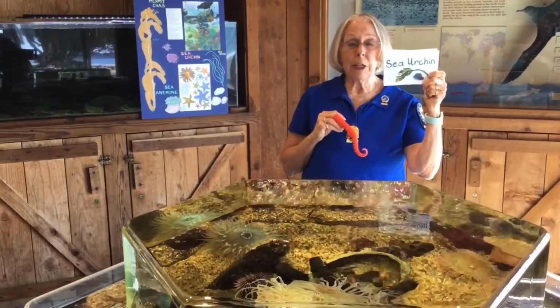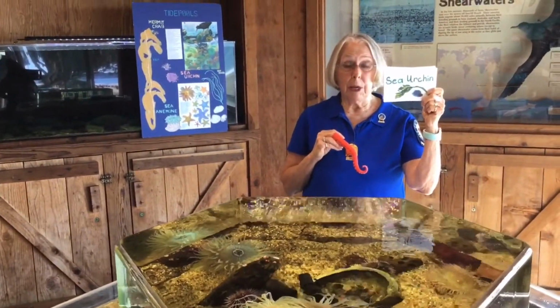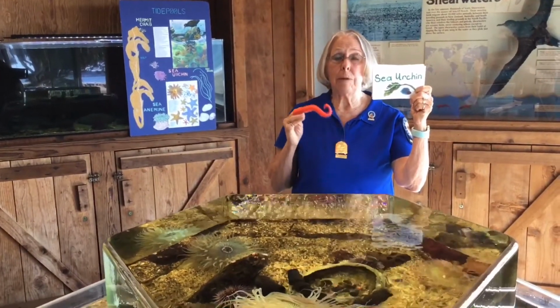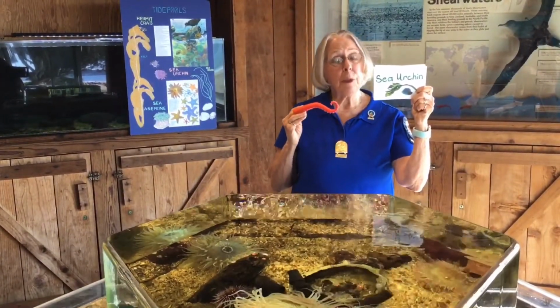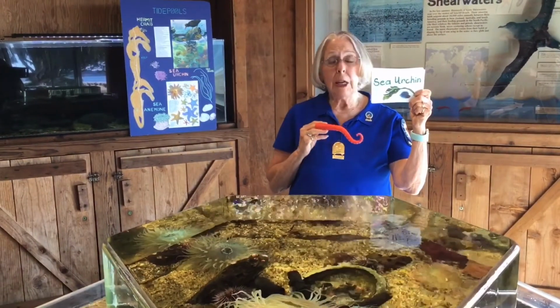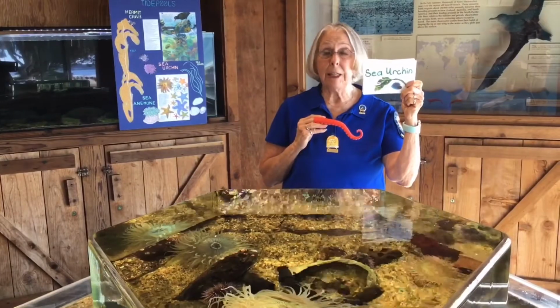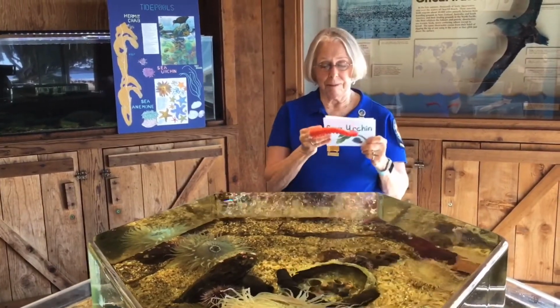Sea urchins like to live in kelp beds. They love to take their tongue and lick the nutrients off of kelp. And besides being a home for sea urchins, kelp is also a home for sea otters. And sea otters love to eat sea urchins.